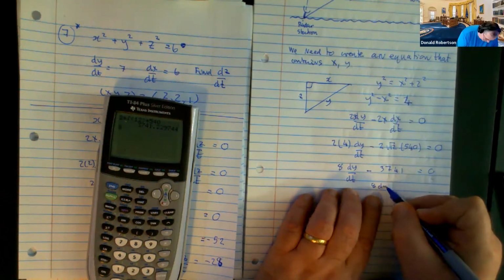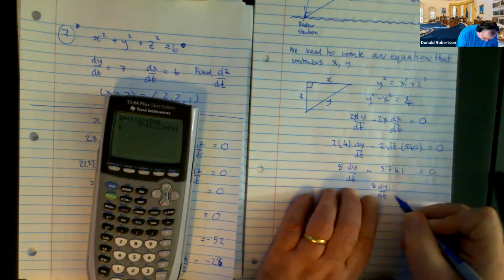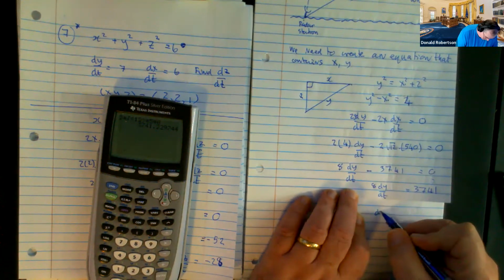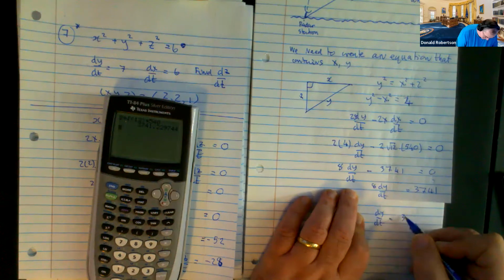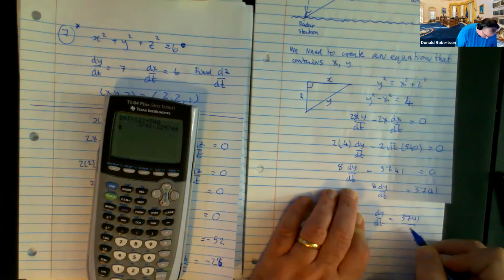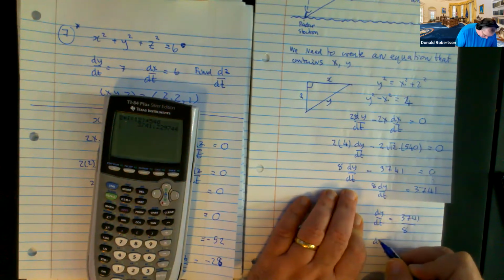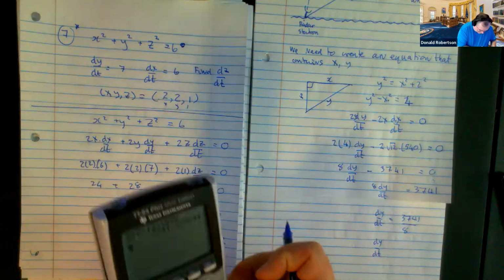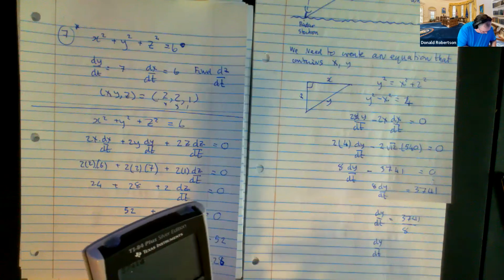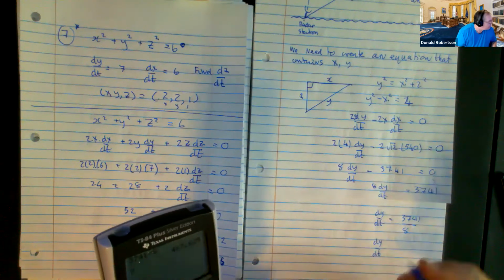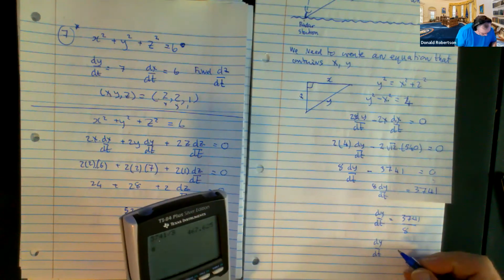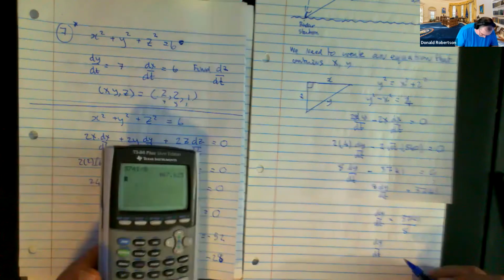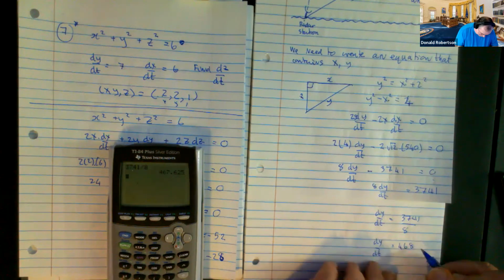If you add 3741 to both sides, and then you divide everybody by 8 to the nearest whole number, 3741 divided by 8, it's about 400. What do they say? They say it's 468. Yeah, 468 looks good. And if you want to know the units, it's miles per hour.